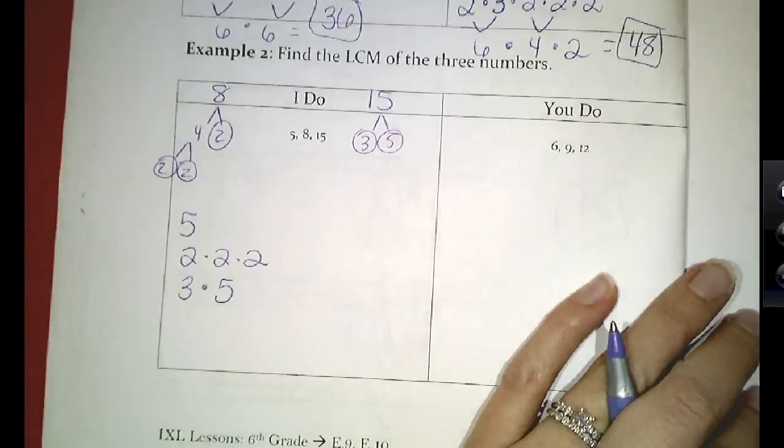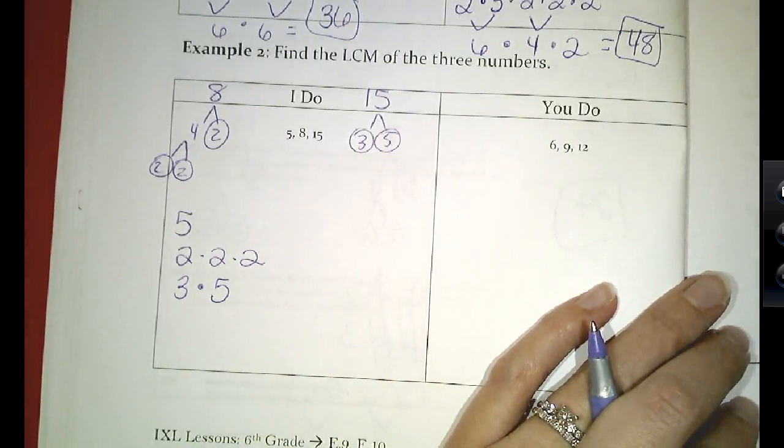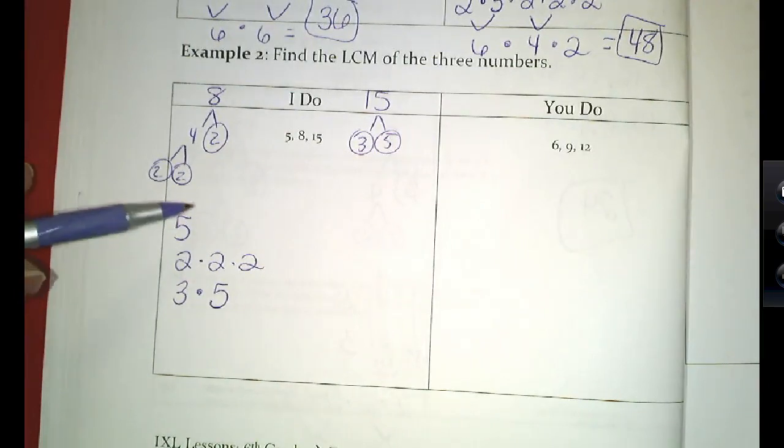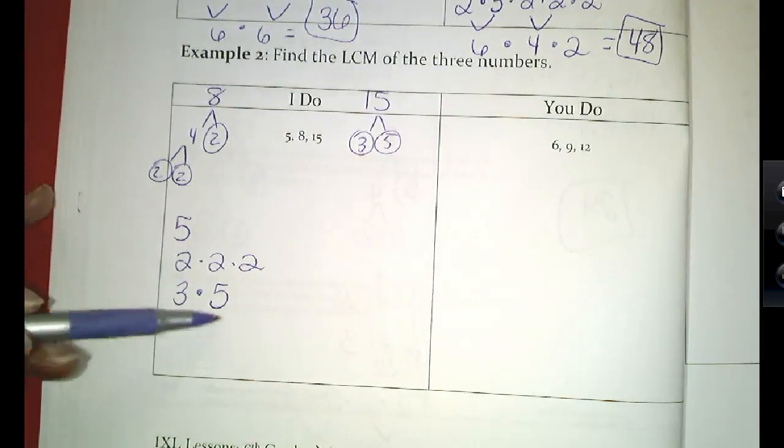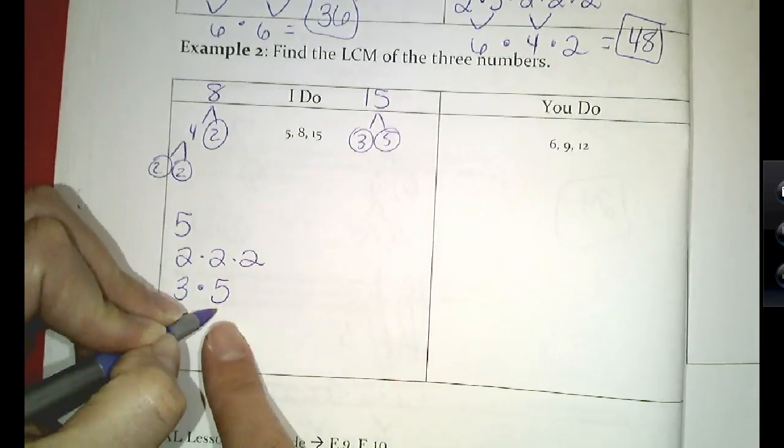Do you see anything we can circle? So for greatest common factor, it's got to be in all 3 of the lists, right? Do you see anything that's in all 3 of the lists? Nope. Here's something about least common multiple. It only has to be in 2 of the lists. So do you see anything that's only in 2 of them? The 5 and 5. Do you see this 5 up here and this 5 down here?